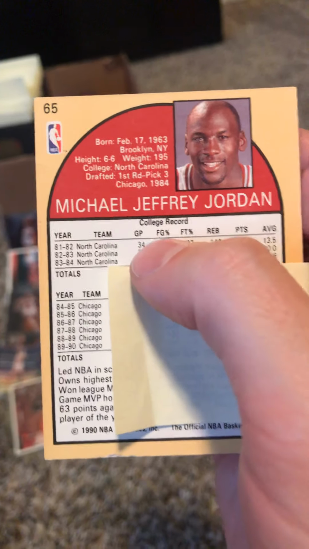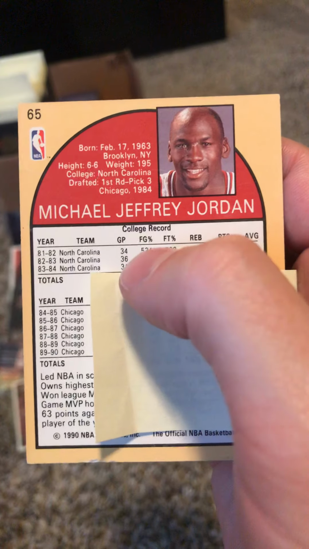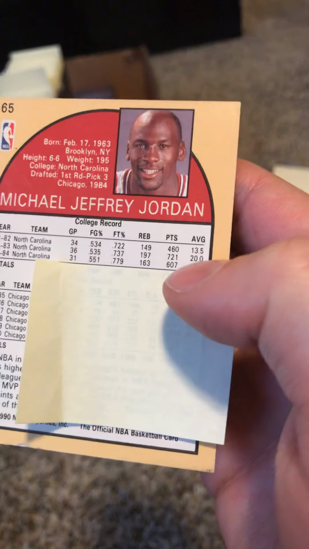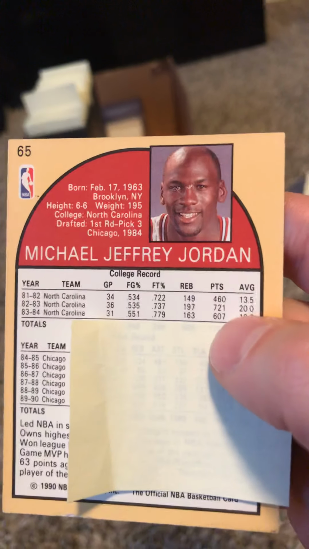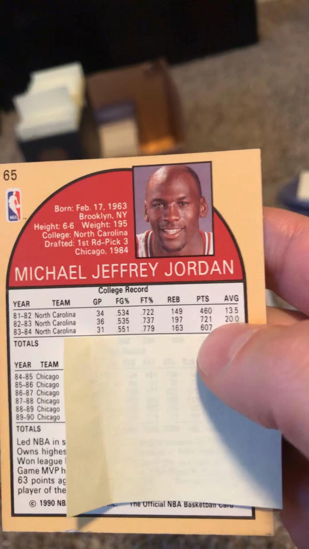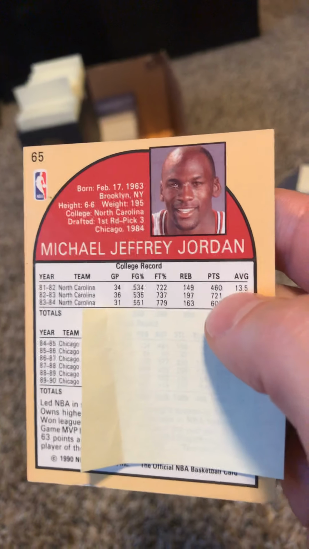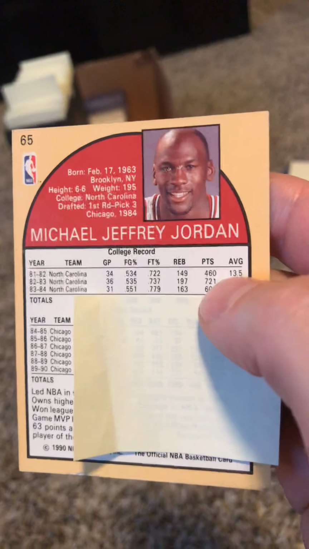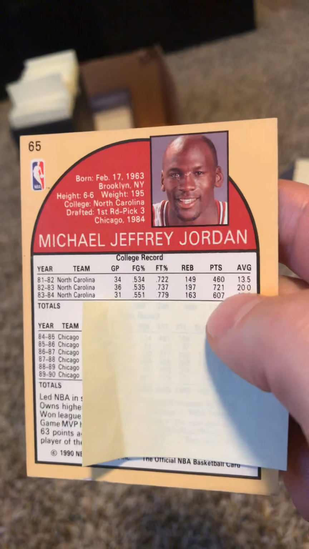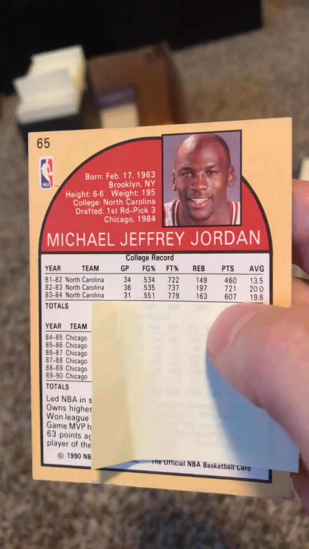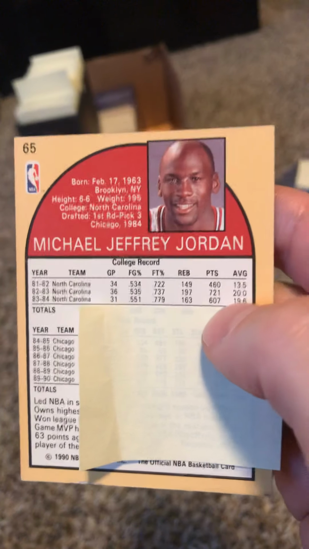If you look over here, we'll find all these statistics: games played, field goal percentage, free throws, rebounds, points, and average points per game. What we're going to look at today is the average points per game. That means during his first season, Michael Jordan shows up for a Friday night game, he would be likely to score 13.5 points per game. In his second season, he was likely to score 20, so he's getting better. And his third season, he's likely to score 19.6, which is right around his second season.